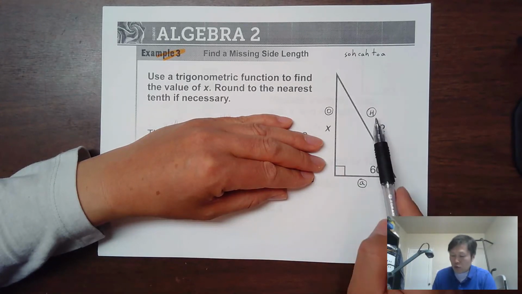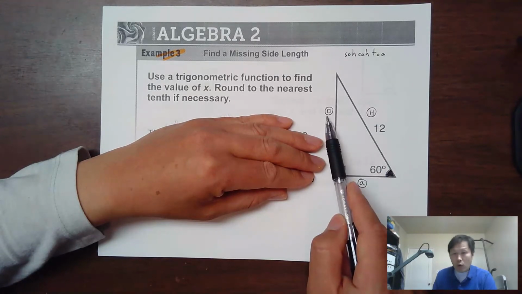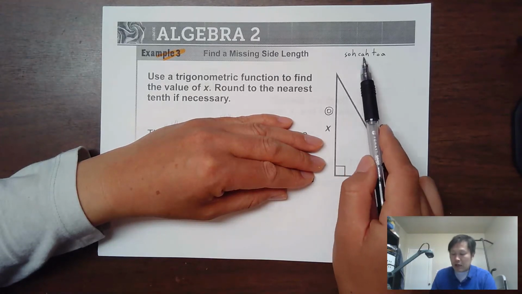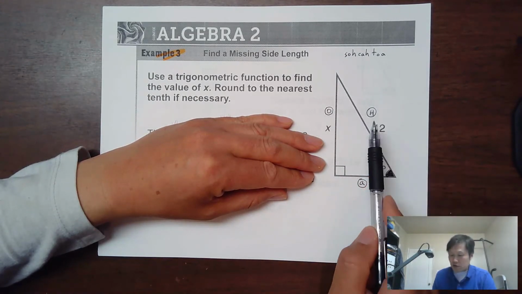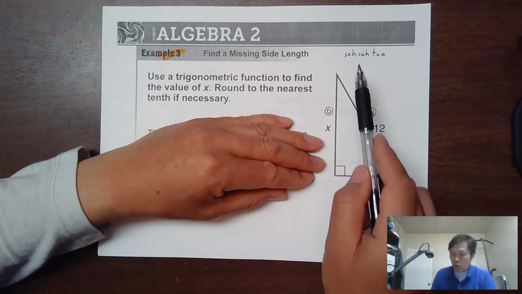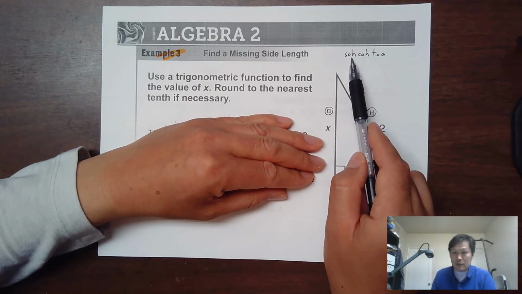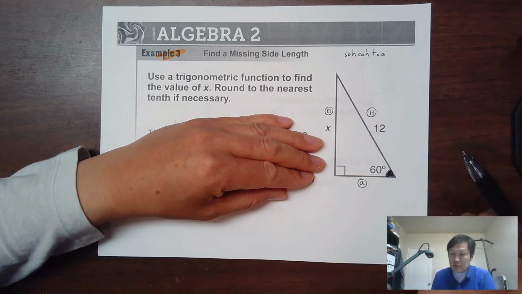We do know h. We want to know o. So among sine, cosine, tangent, you have to make a call. Which trigonometric function deals with h and o? O and h is sine. What does that mean?